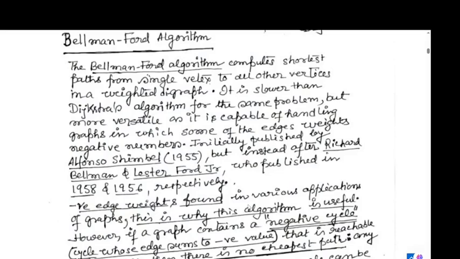So today we are going to discuss the Bellman-Ford algorithm. The Bellman-Ford algorithm is slightly, you can say, better than Dijkstra's algorithm. It computes the shortest path from a single vertex, and it is usually used in a weighted digraph.